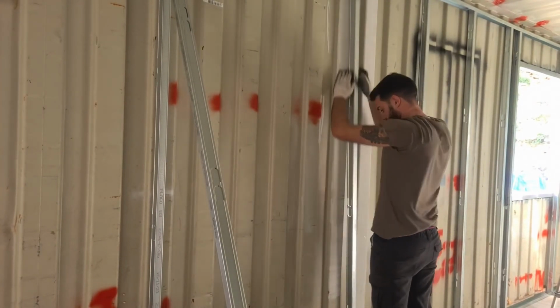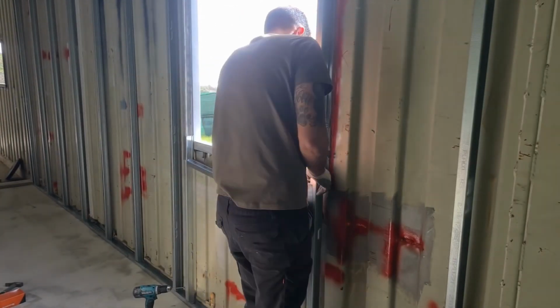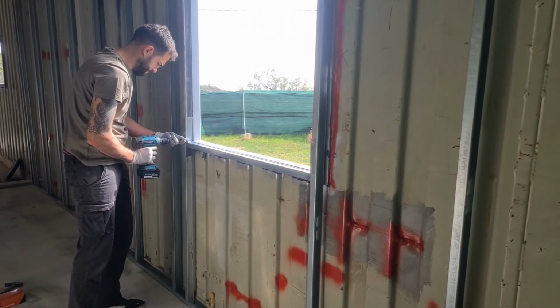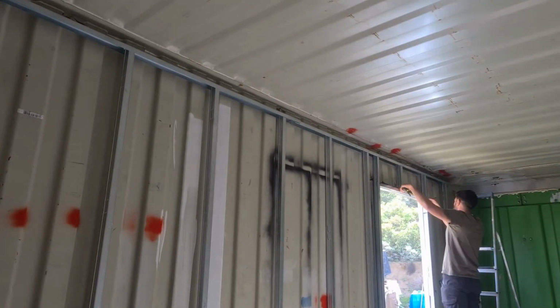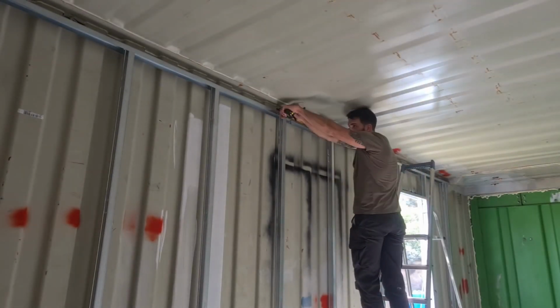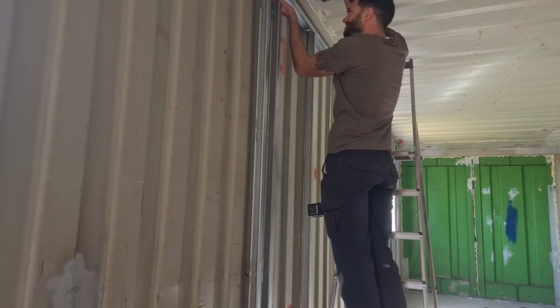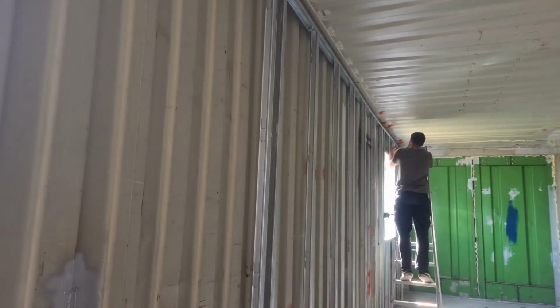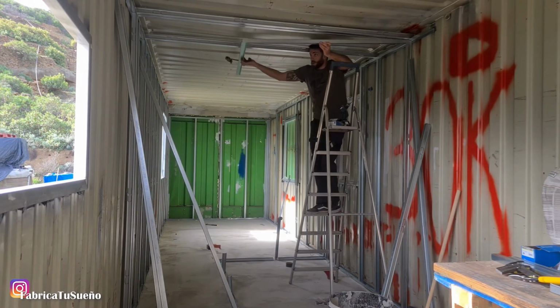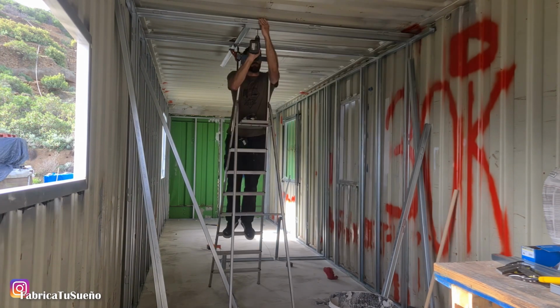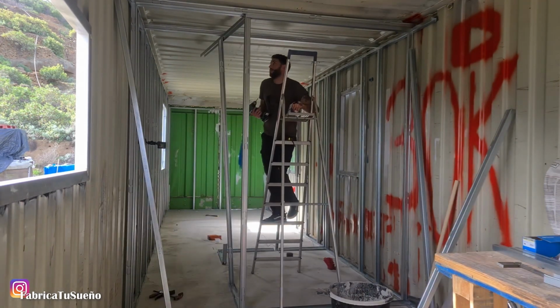The framework is assembled to match the dimensions and layout specified in the design plan, ensuring stability and support for the walls and partitions.